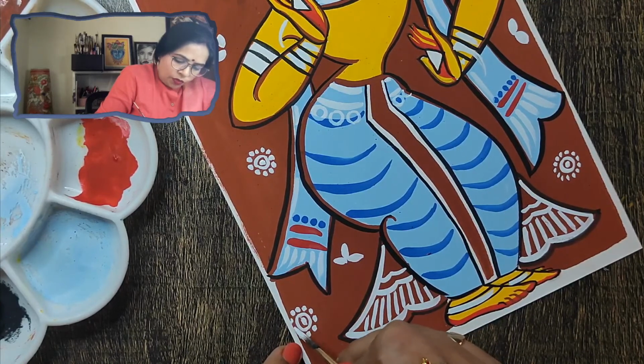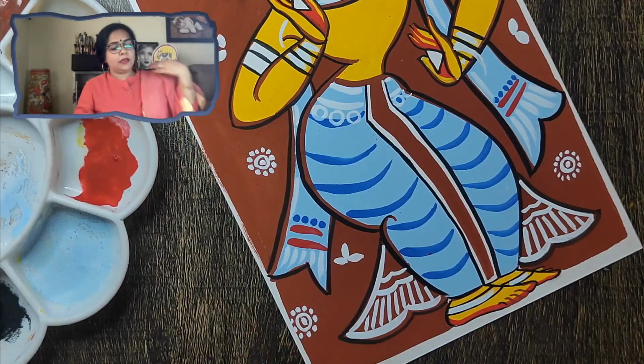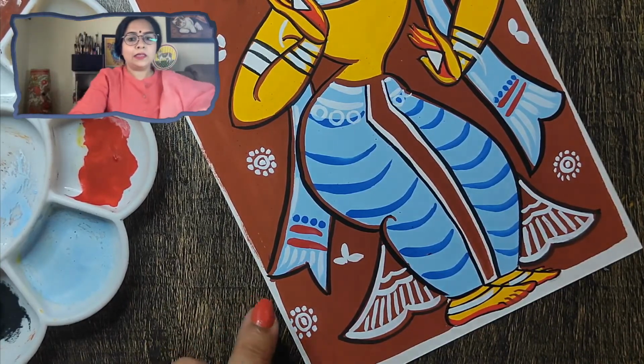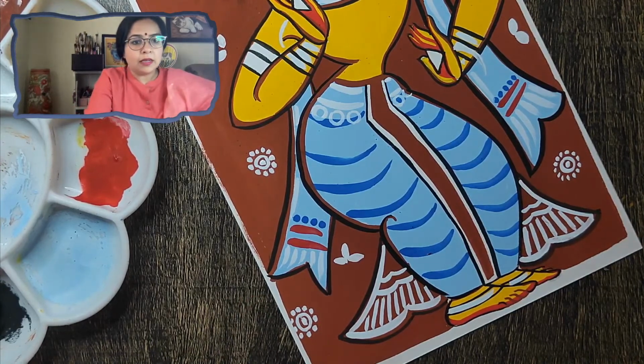There's a different code for the flowers and the leaves that he uses in his paintings, and this is one of them. I hope you like this painting. I'll answer all your questions, whatever you have, if in case you have still. So, this is what we created today, and I hope you like it.